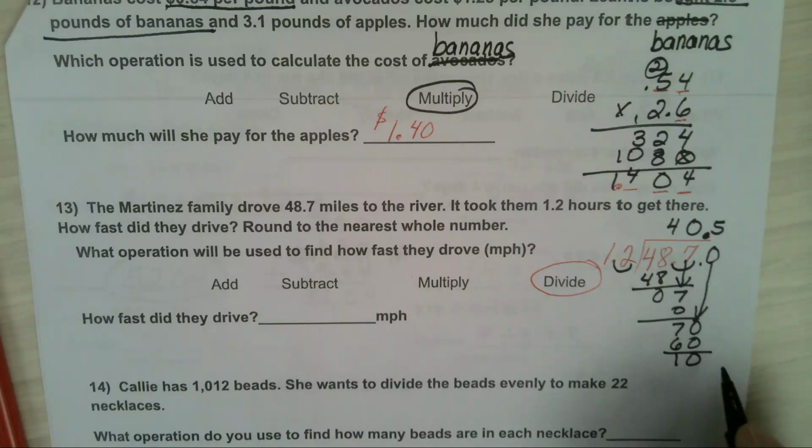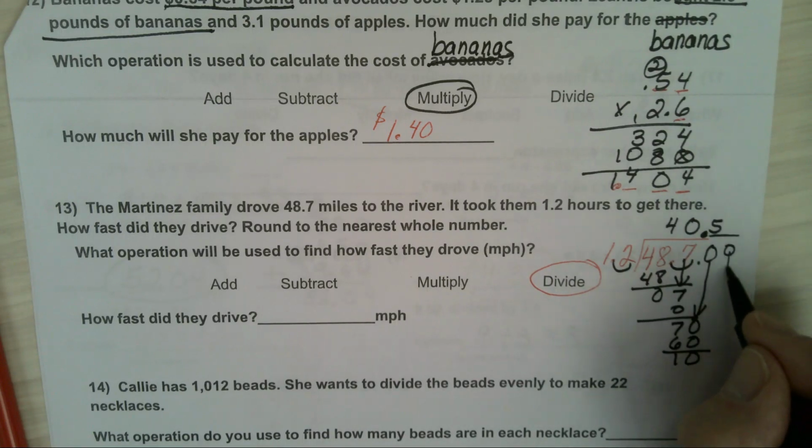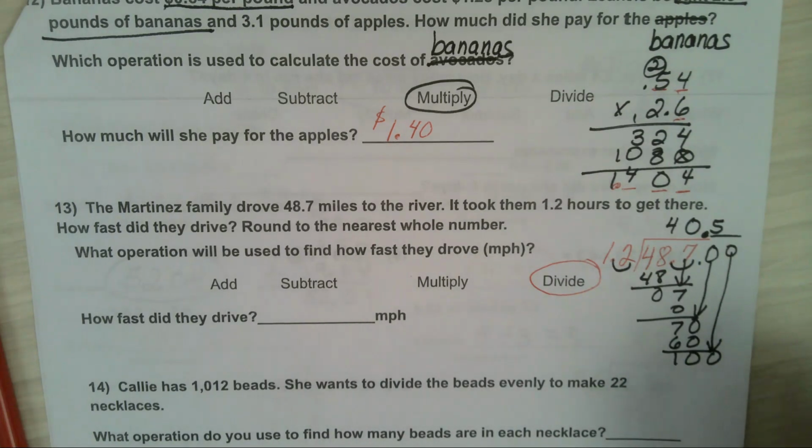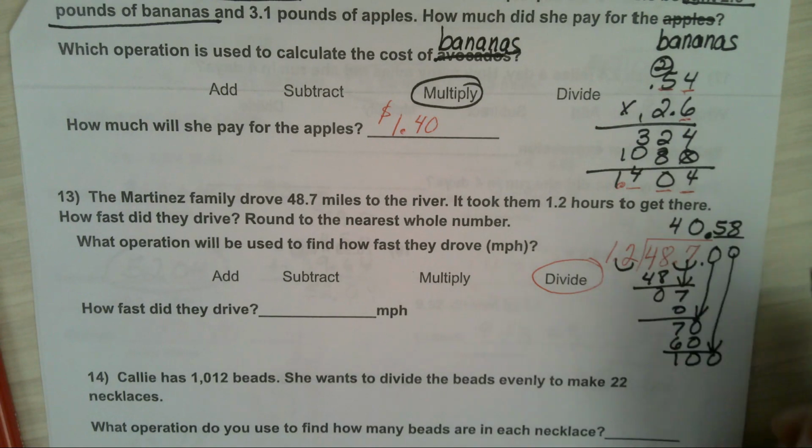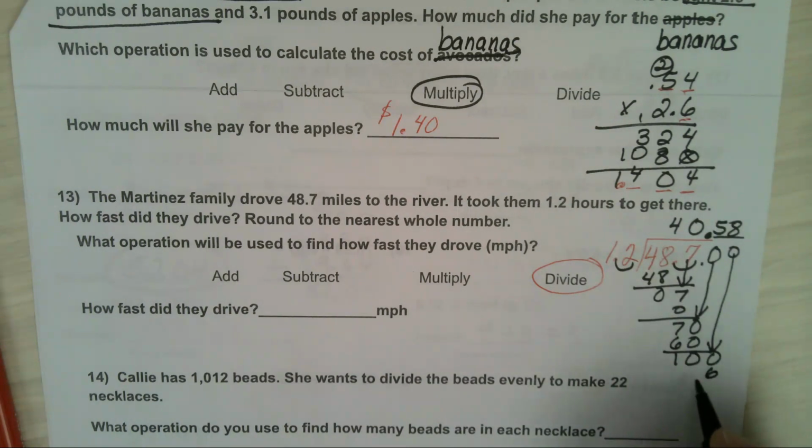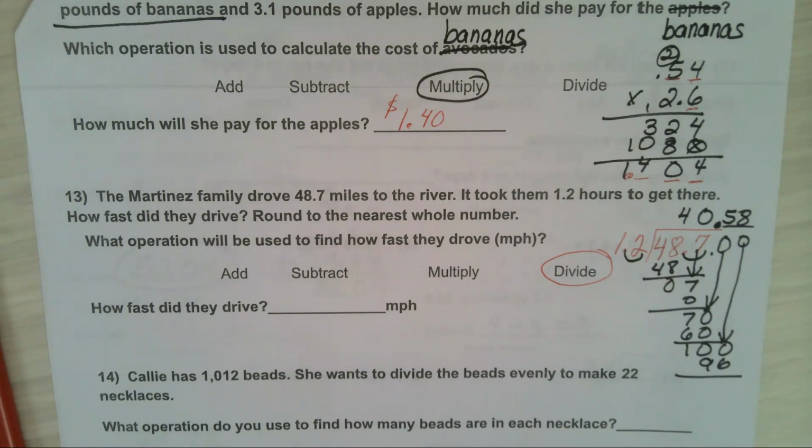Subtract, add another 0, bring it down. 12 will go into 100 8 times. That's 96. I'm just going to stop there, okay? How fast did they drive? 41 miles per hour. How fast was it going?